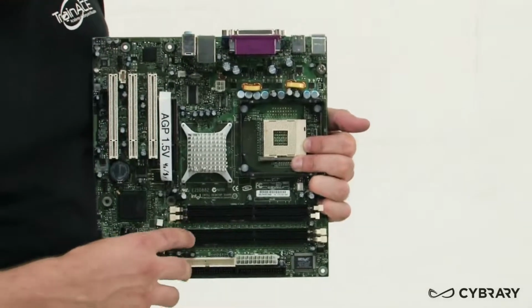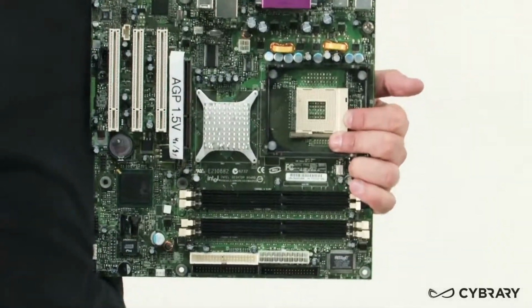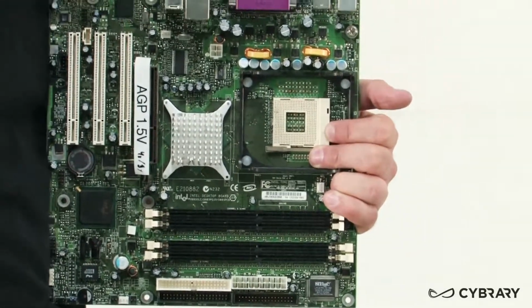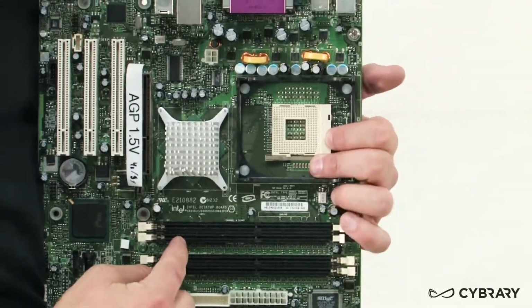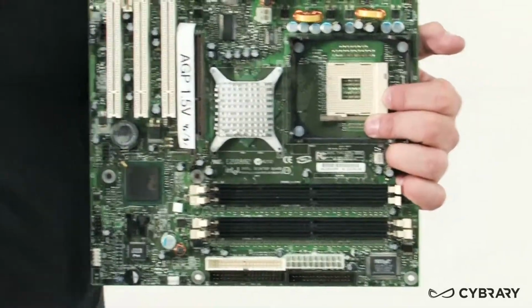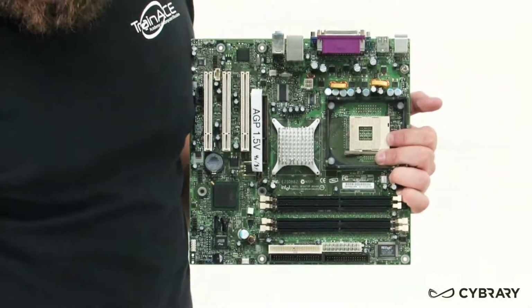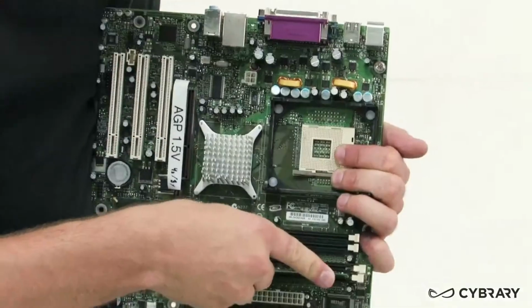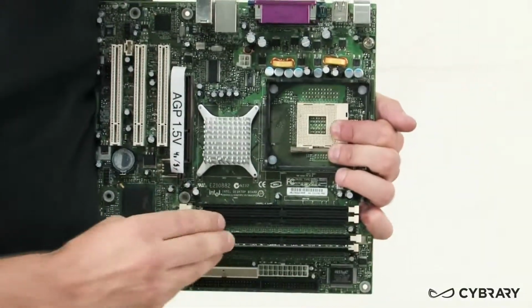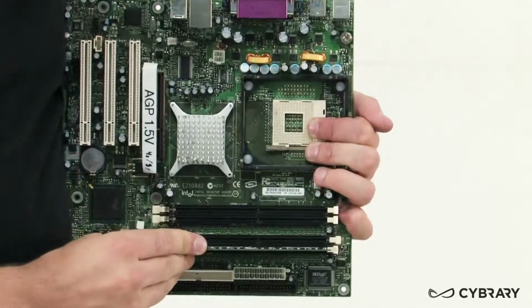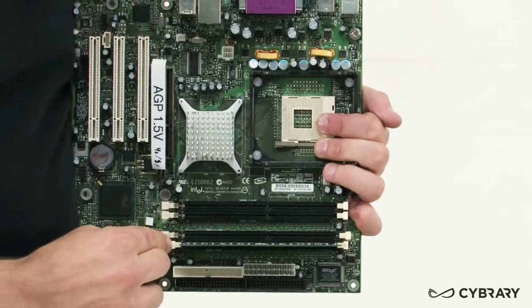Our last slots that we're going to look at on our motherboard aren't for input or output. These are actually memory slots. These don't provide us with additional spaces for sound or accelerated graphics. These slots are actually where we place our RAM cards, which we have an example of here. Our RAM cards go into these slots and are locked into place by our levers here.